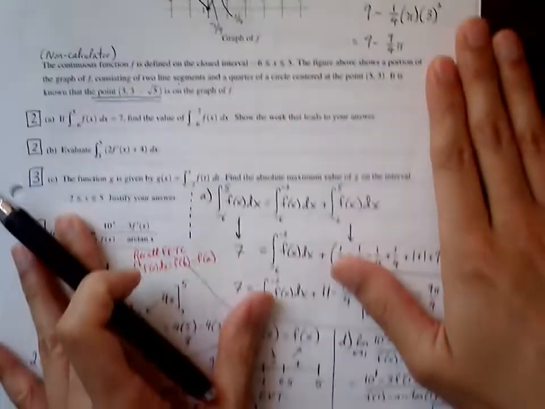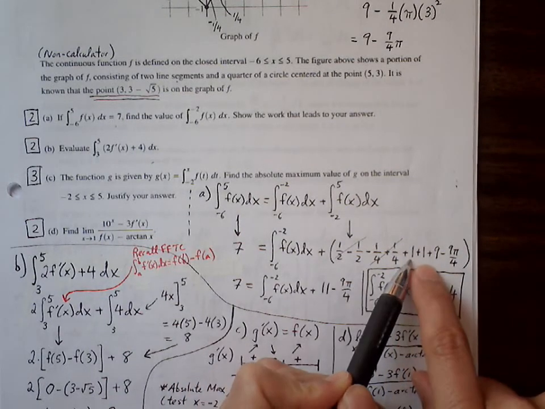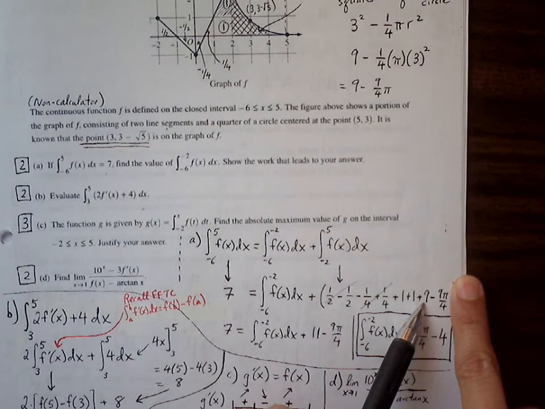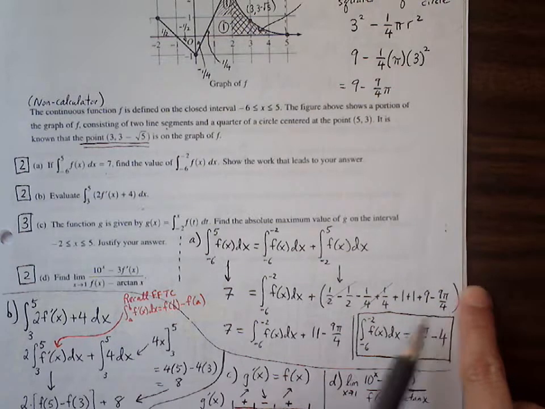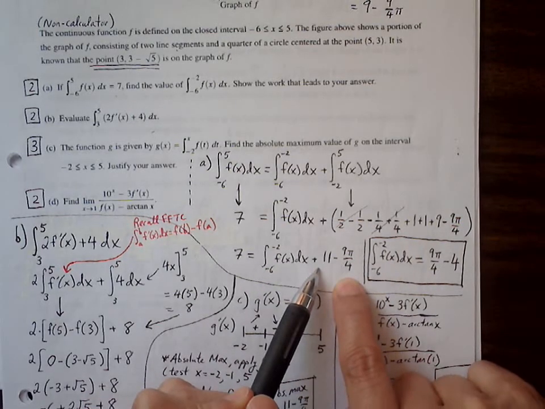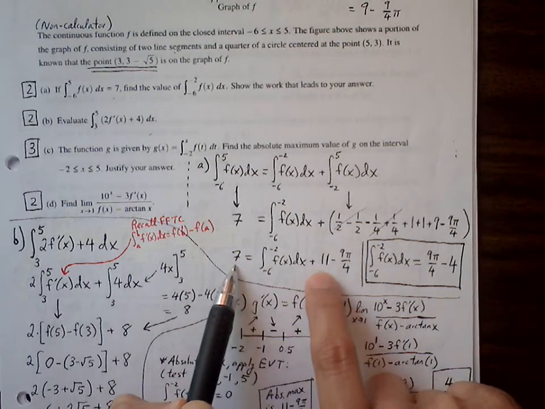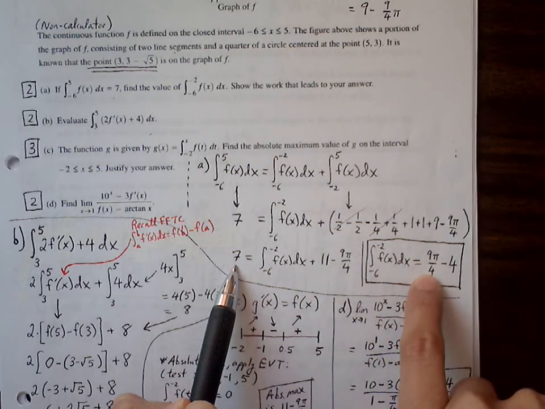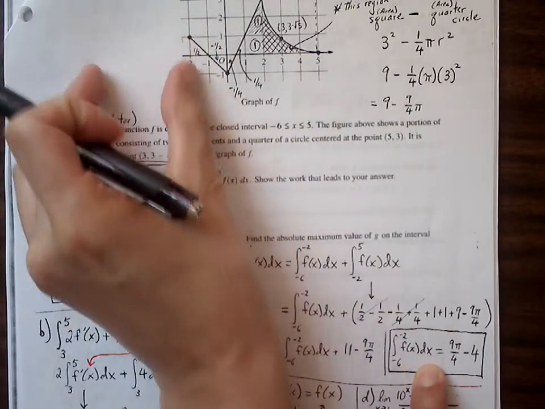So if we combine all that together, 1/2 and -1/2 cancel out, 1/4 and -1/4 cancel out, 1 plus 1, square plus triangle, plus the square minus a quarter circle, which is 9 minus 9/4 pi. So that's going to clean up to be just 11 minus 9 pi over 4. We bring that over to the other side to combine it with the 7. So we get 7 minus 11, which is -4, plus 9 pi over 4. And that is the resulting value of the definite integral from -6 to -2, the portion that we're not seeing here.